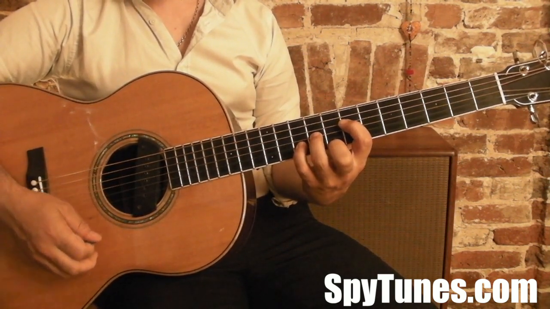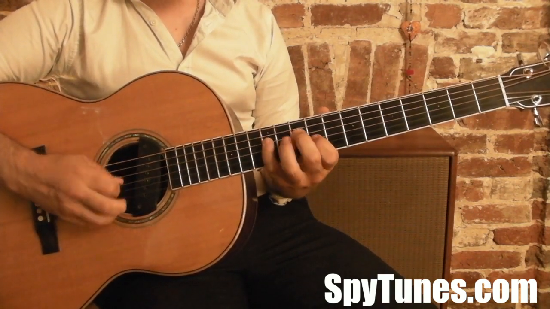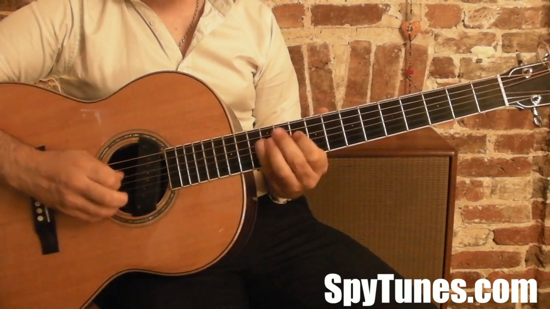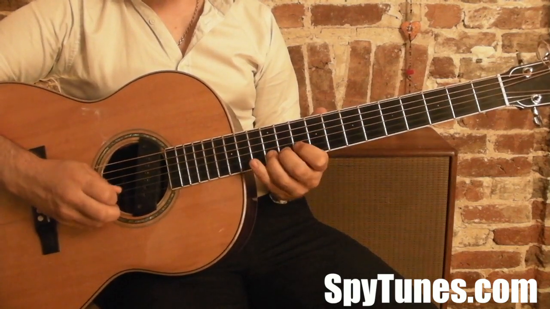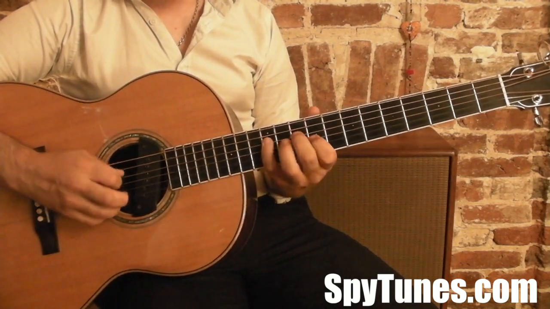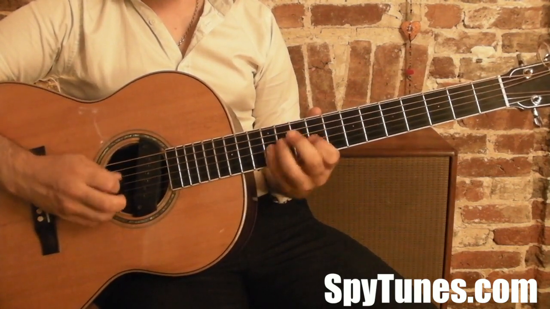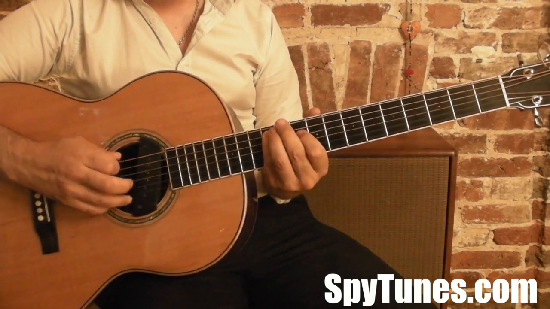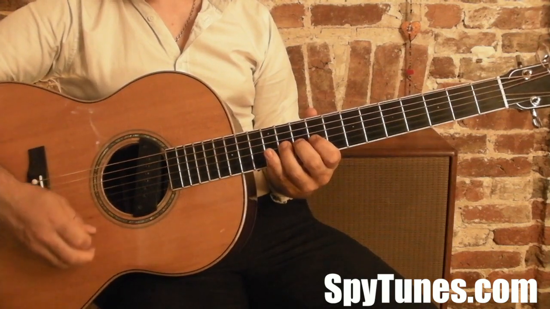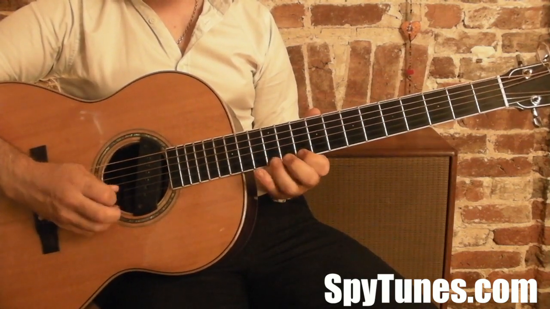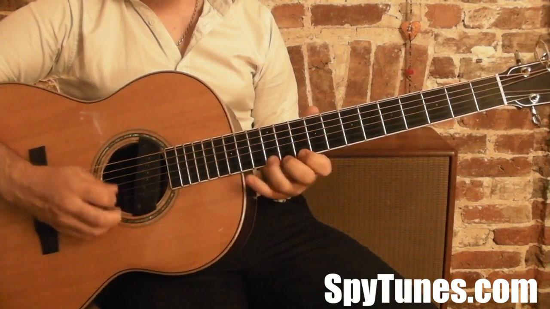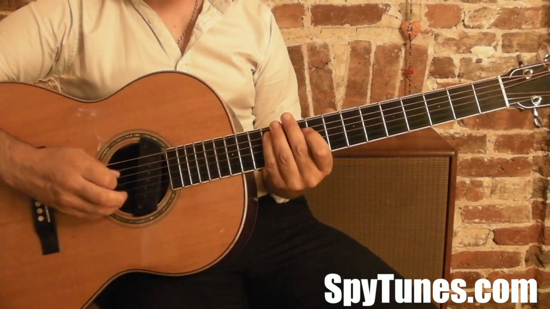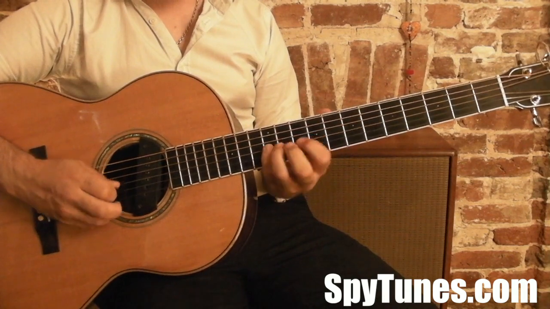Move that around the cycle of fourths. C minor shape. 2, 2, back. There's the 6. Back. 2 and 6 is Dorian.